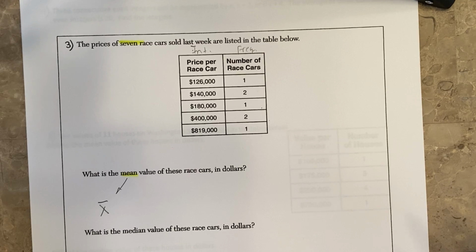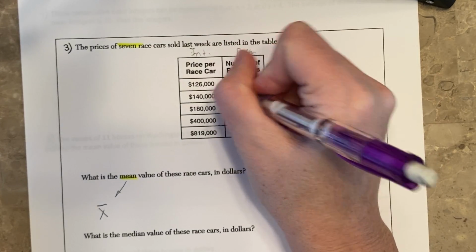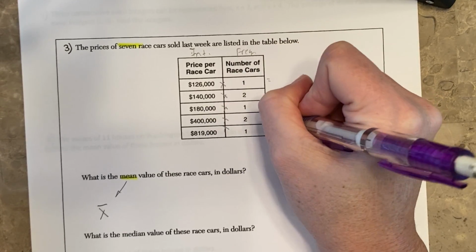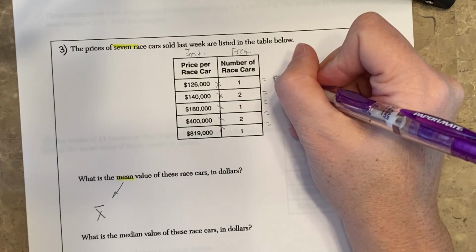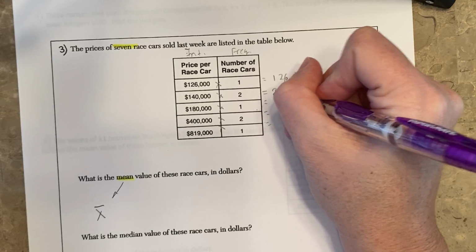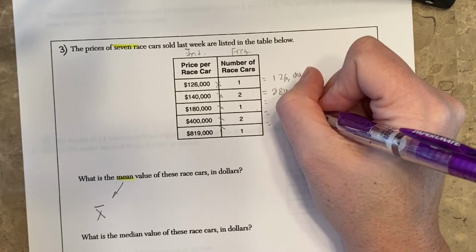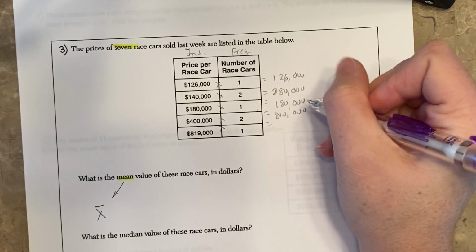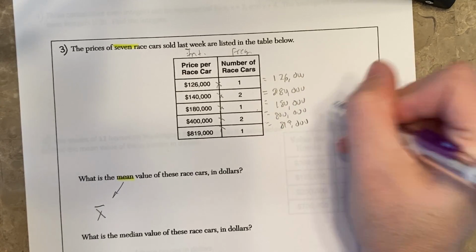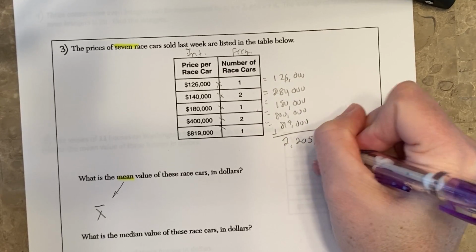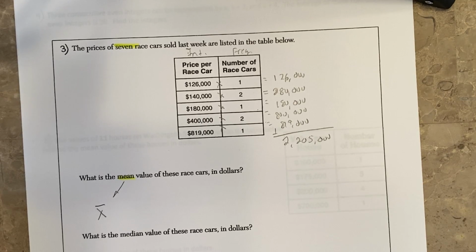So, what do I want to do? Let's do this way first. I guess we'll do the multiplying way, and then I'll show you the calculator way. Okay, so multiply that is 126,000. This would be 280,000, 180,000, 800,000, 819. So now when you add that all up, because I already have the answer, you get 2,205,000.